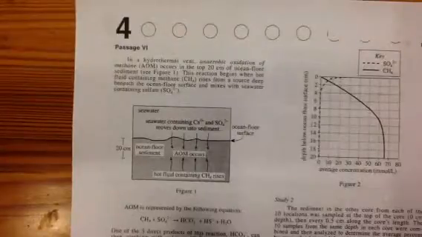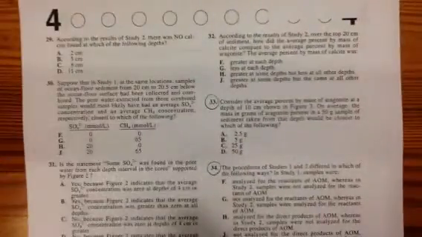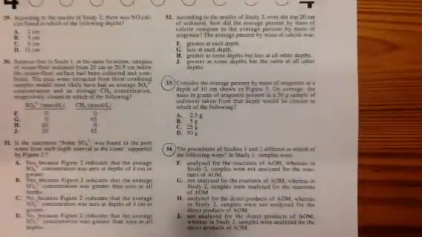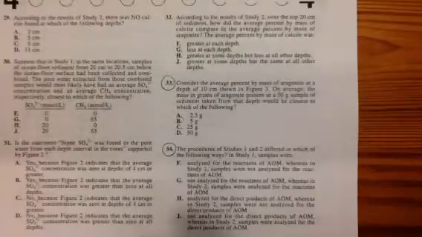Alright, so the first passage we're dealing with is concerning anaerobic oxidation of methane. Let's take a look at the first question here. Considering the average percent by mass of aragonite at a depth of 10 centimeters shown in figure 3, on average the mass in grams of aragonite present in a 50-gram sample of sediment taken from that depth will be closest to which of the following?